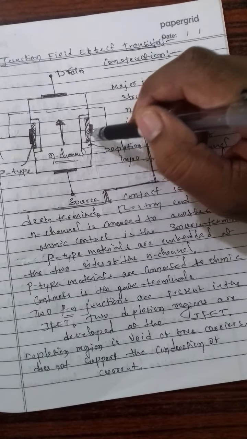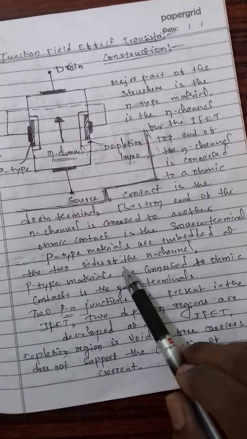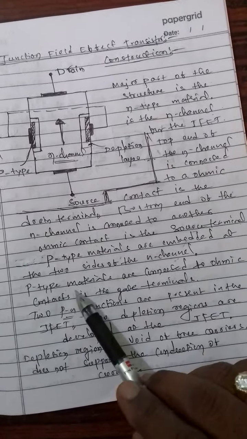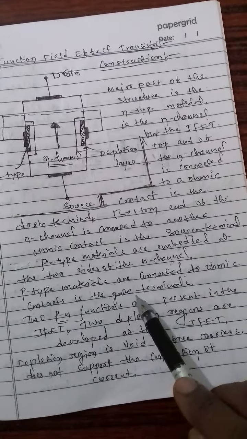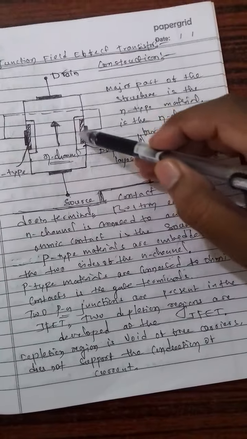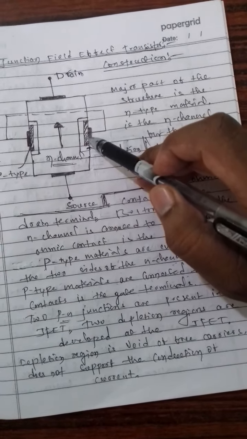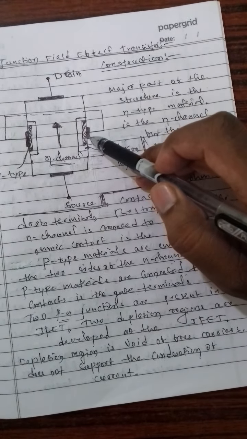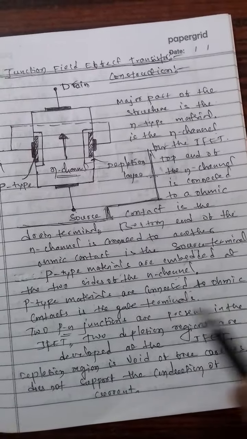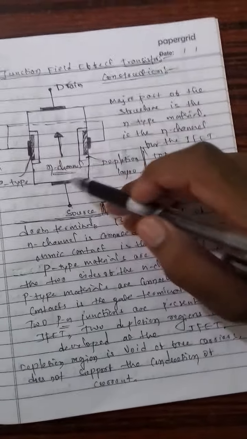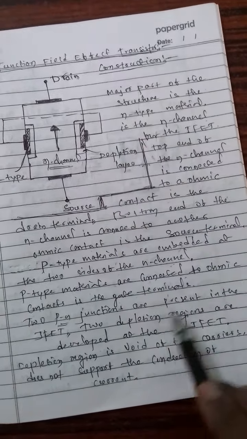These P type materials are connected to ohmic contacts, that is, here the ohmic metallic contact is the gate terminal.